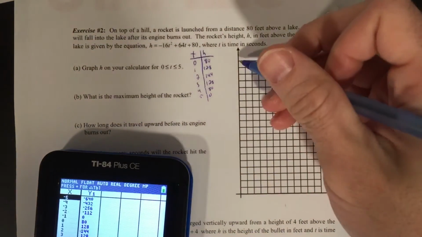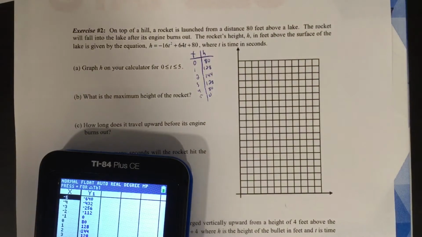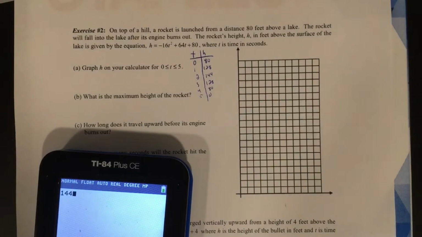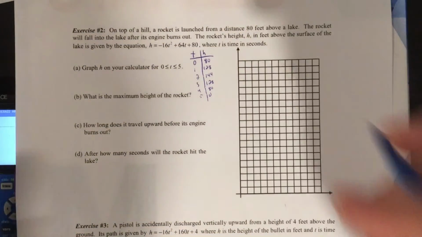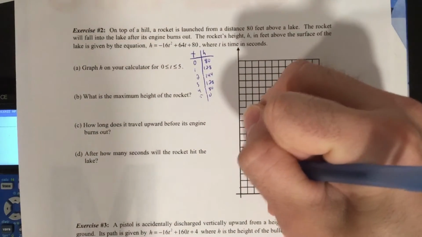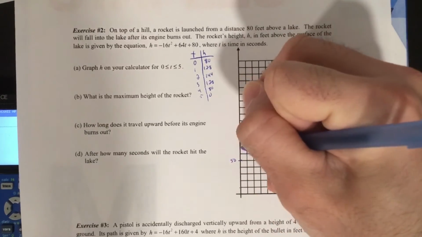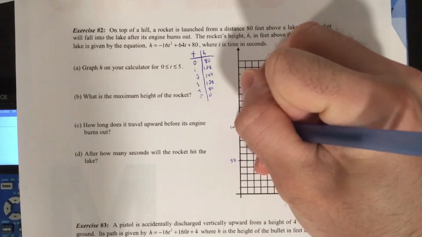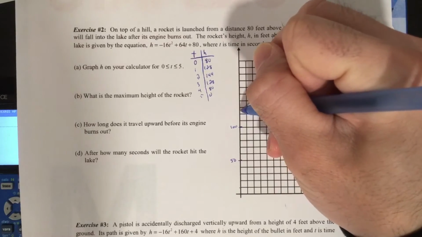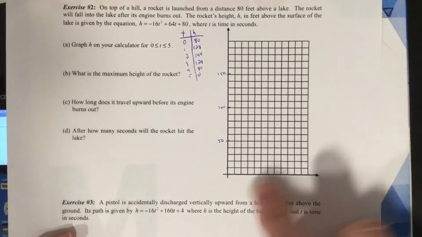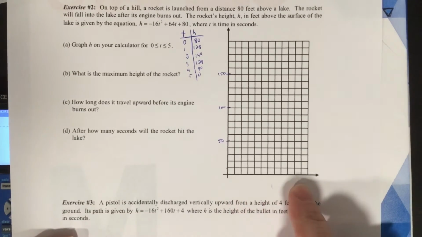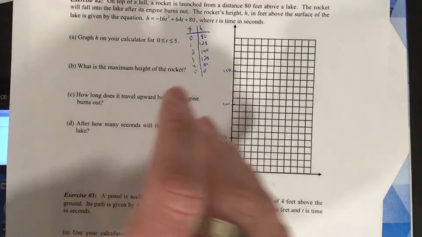Again, I should have 20 here. I have to go all the way up to 144. So let me just see, 144 divided by 27. I guess I'll go by tens just to make it. So 10, 20, 30, 40, 50, 60, 70, 80, 90, 100, 130, 140, 150. Okay. And we could spread out our stuff here. I could go by halves if I wanted to kind of spread the graph out.